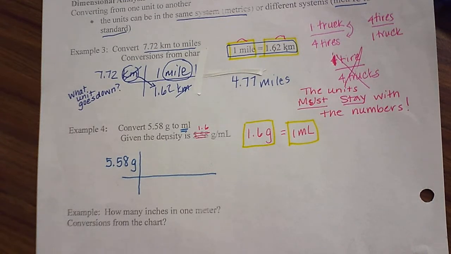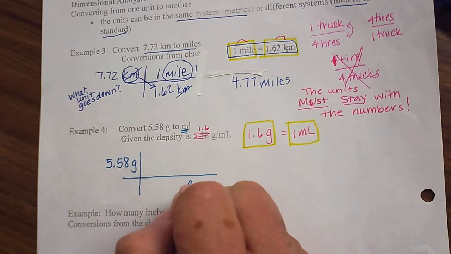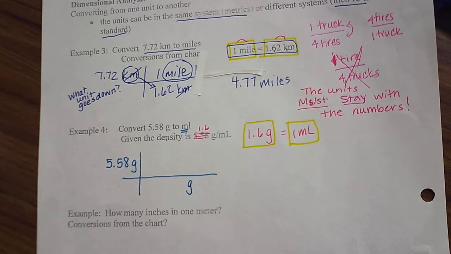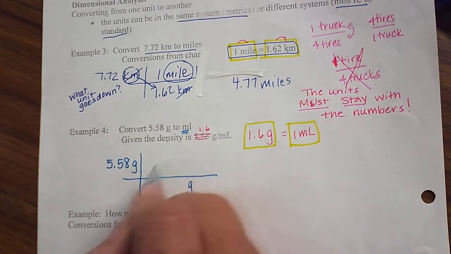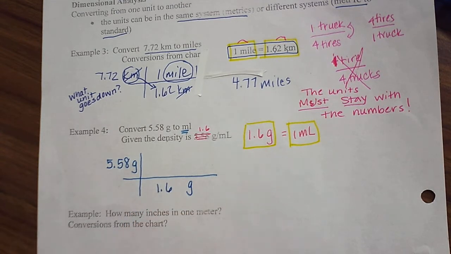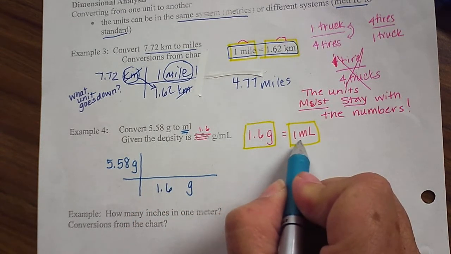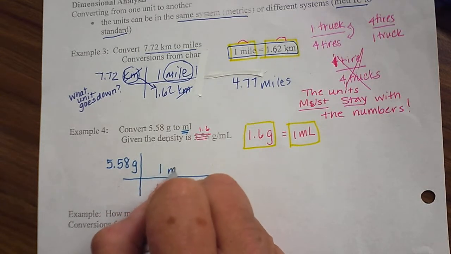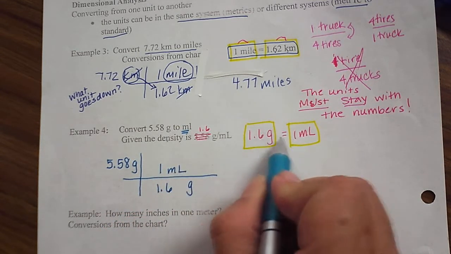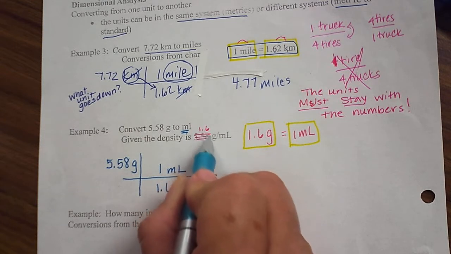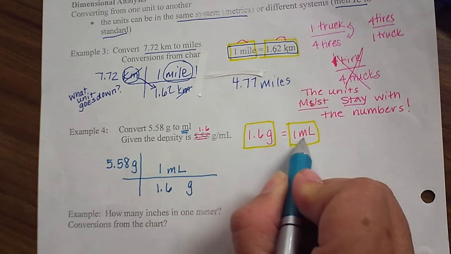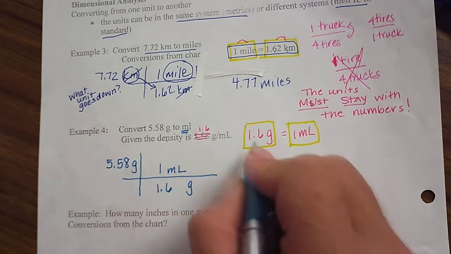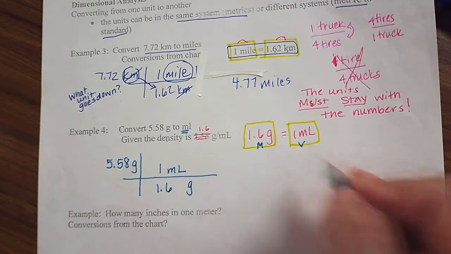In this case, grams will go down, and I'll put grams down here. And then I look up at my conversion, and I see that 1.6 is matched with grams, so 1.6 goes here. And the other side of this equality is 1 milliliter. Now remember, this equality came from here, 1.6 grams to 1 milliliter. So this density was turned into an equality that I can use for conversion from mass to volume.